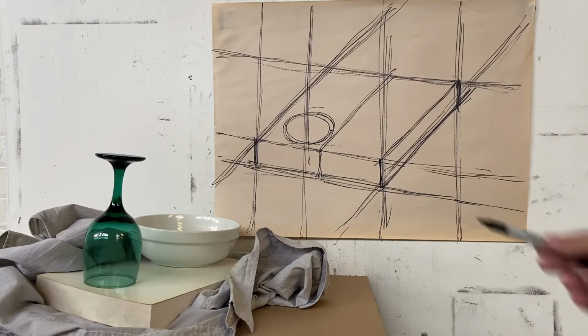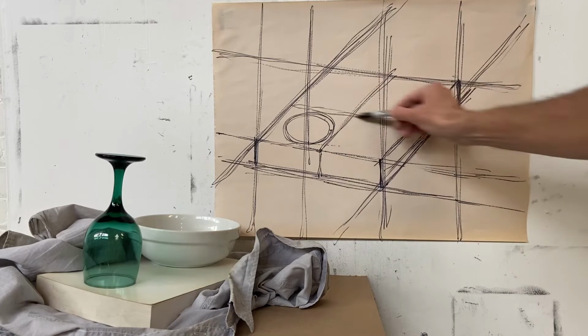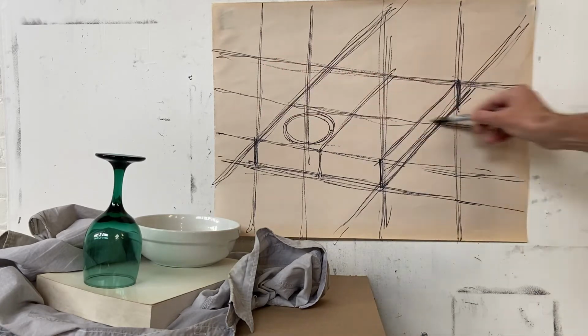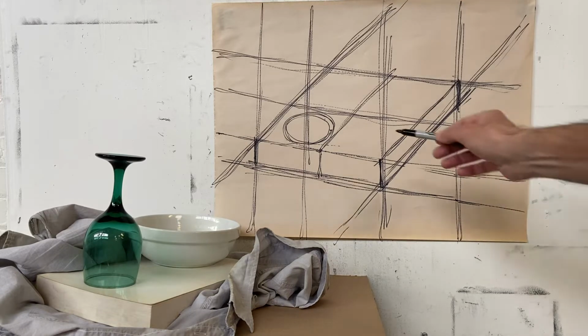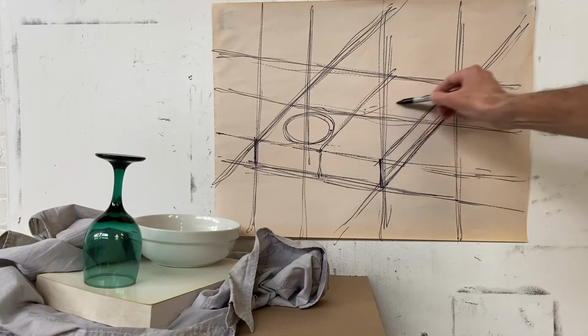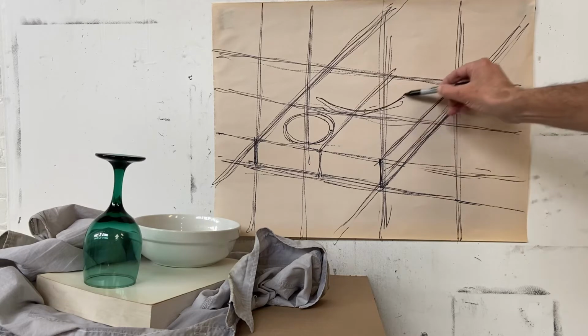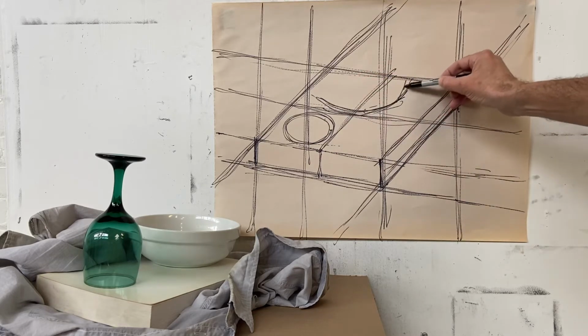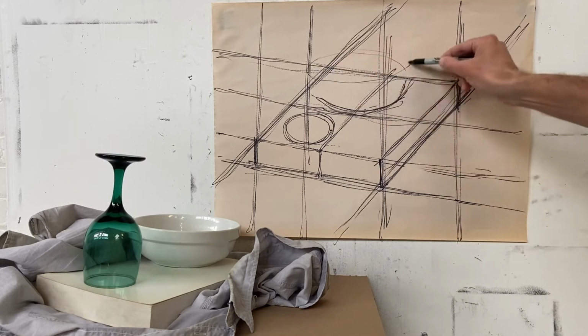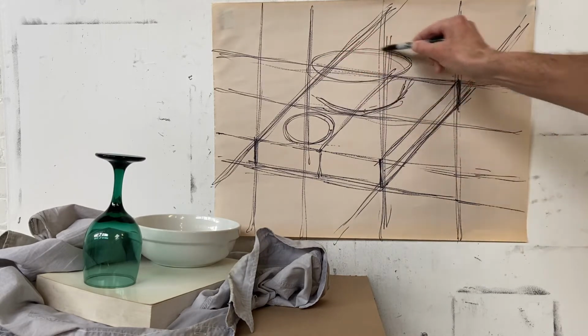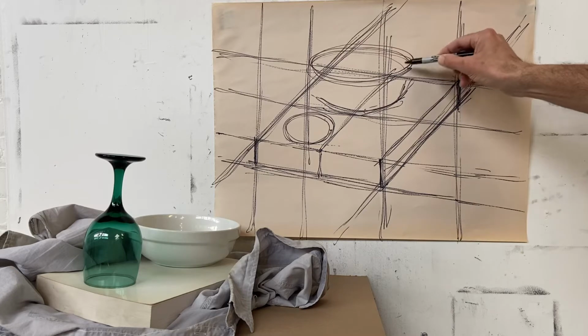And now I'm going to draw where I think that bowl is, where that bowl is sitting. I know that the bowl is sitting right around here, like that. And I know that its top ellipse is going to be right around here.